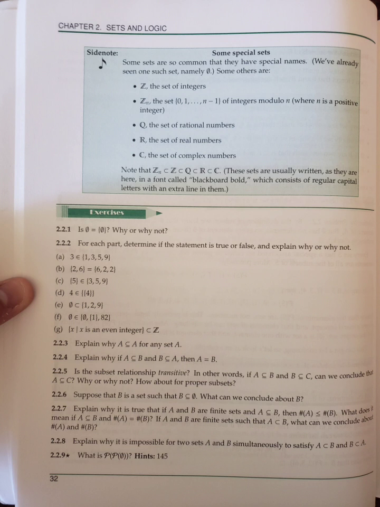Q is the set of rational numbers, so all fractions. And notice that in the set of rational numbers, 2 over 4 is just the element 1/2. So we kind of have an equivalence relation there. And the set R is the set of all real numbers, and C is the set of all complex numbers. Notice that we have a chain of proper subsets here. Z sub n is a proper subset of Z, is a proper subset of Q, is a proper subset of R, is a proper subset of C. And all of those sets are written in bold-faced, blackboard bold, I guess, is what it's called.